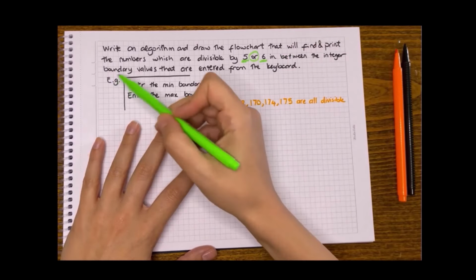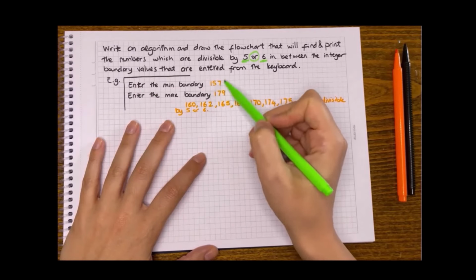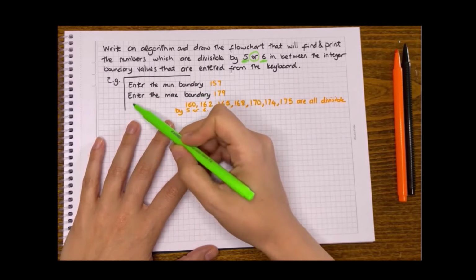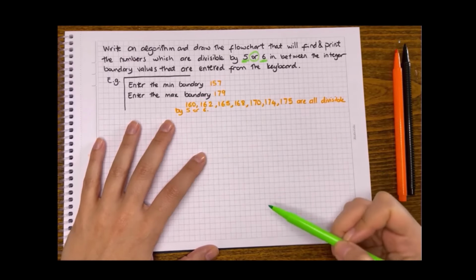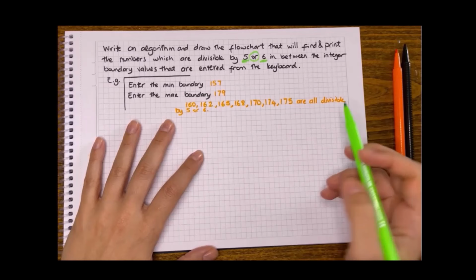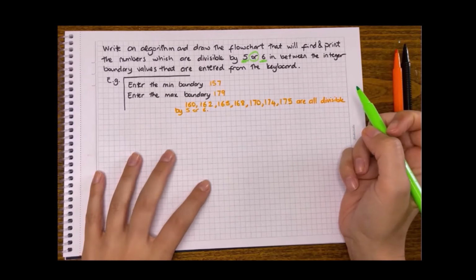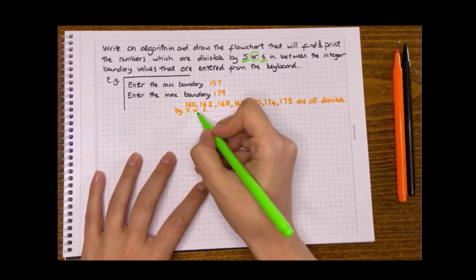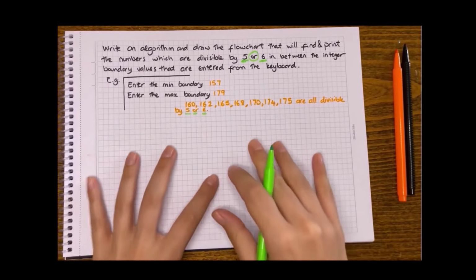Look at the example output. It says enter the minimum boundary. The user enters a number. It says enter the maximum boundary and the user enters another number. So the algorithm is going to find and print all the numbers which are divisible by 5 or 6. So our output more or less will look like this one.